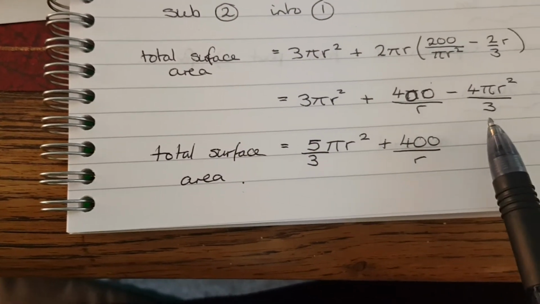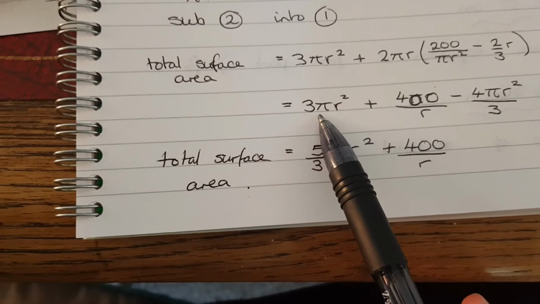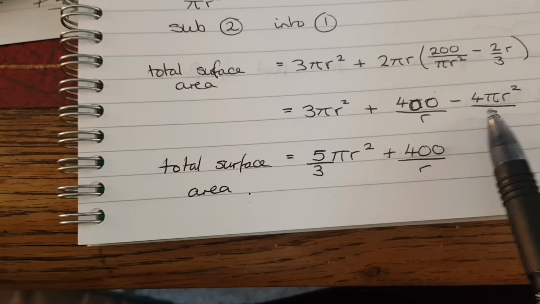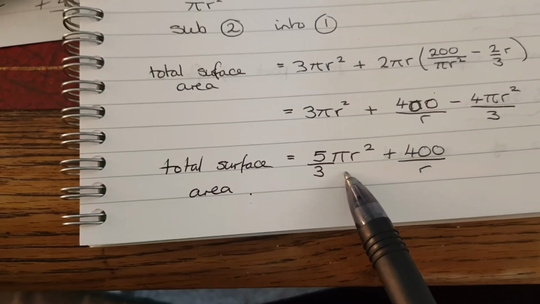So think about converting that one into 9/3. 9/3, take away 4/3 is what gets you the 5/3. So that's part A.